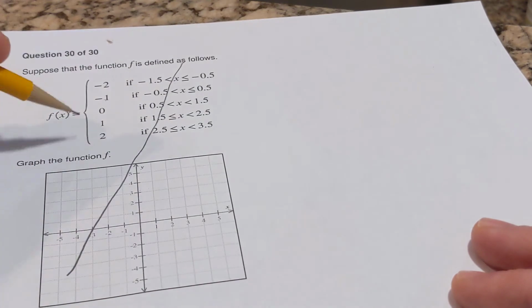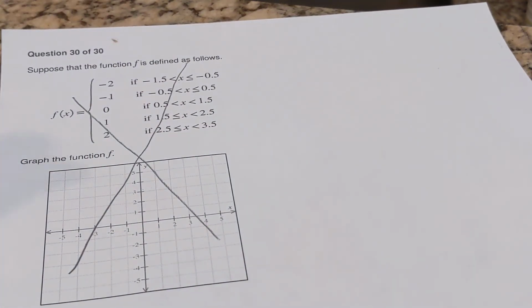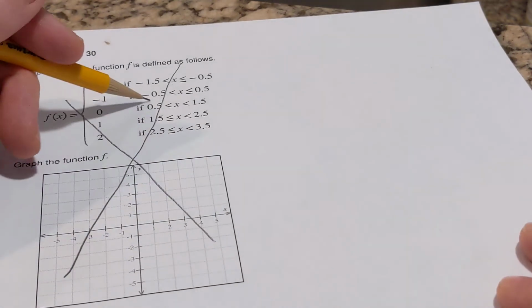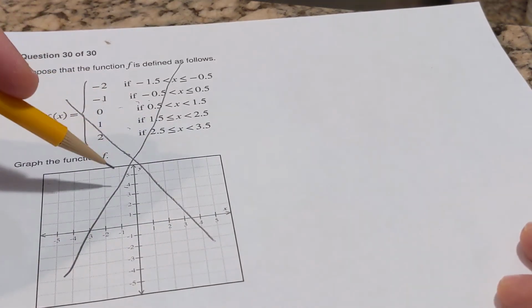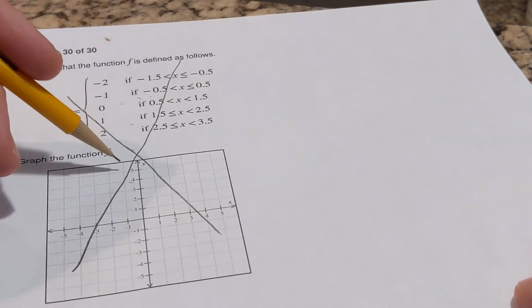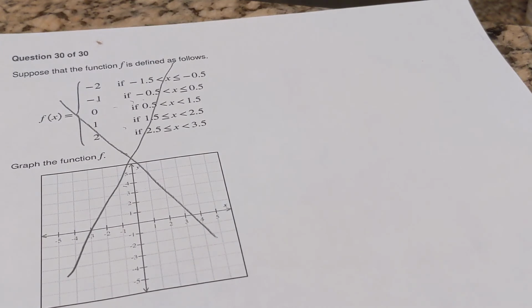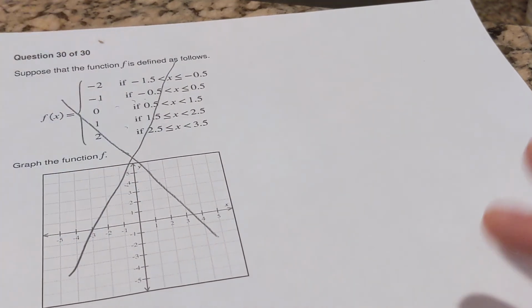Don't worry about this. If you get one like this on your DSA, I'm gonna put a different one on there. You guys shouldn't have to graph something like this. It doesn't even give you the halves. It only goes by ones. I don't know why this question is on here. Again, ignore it.